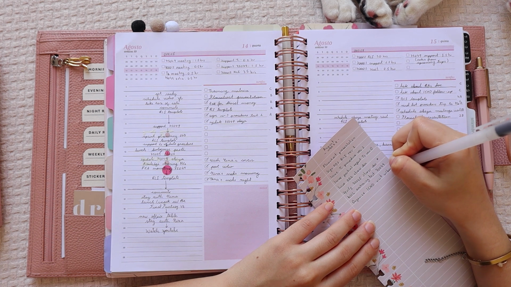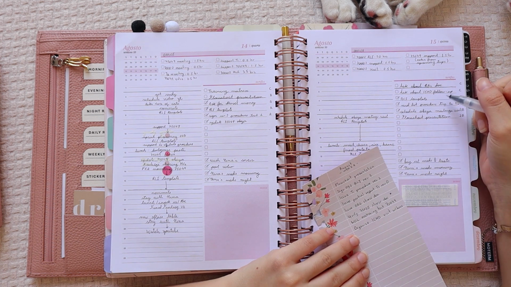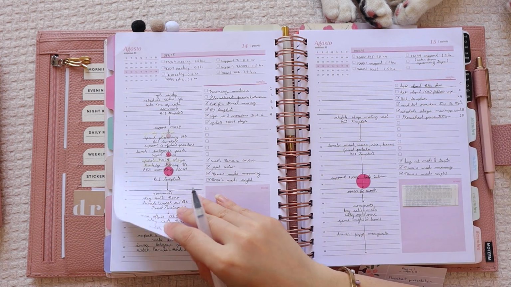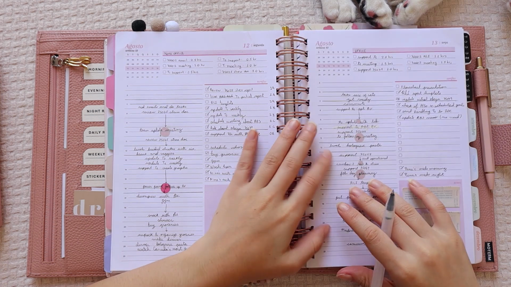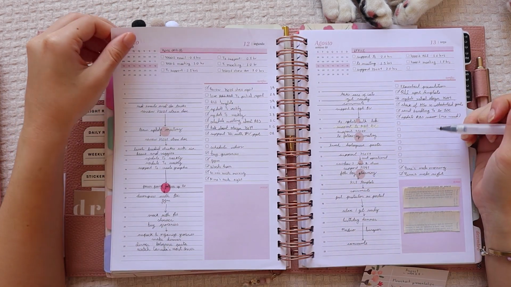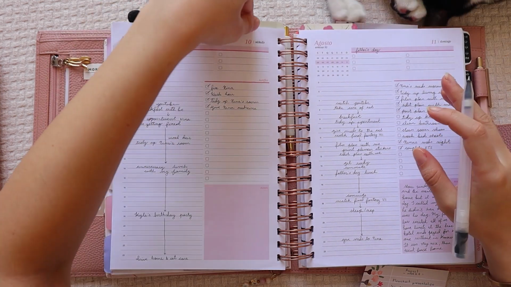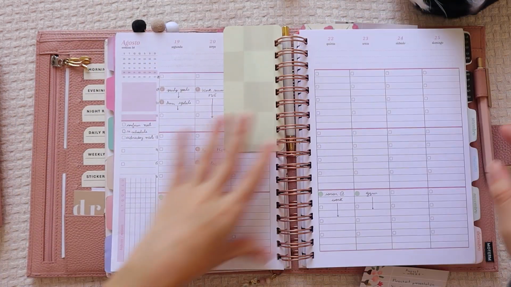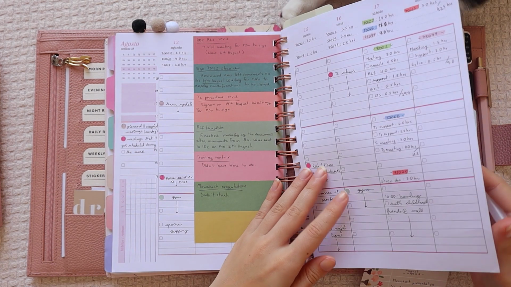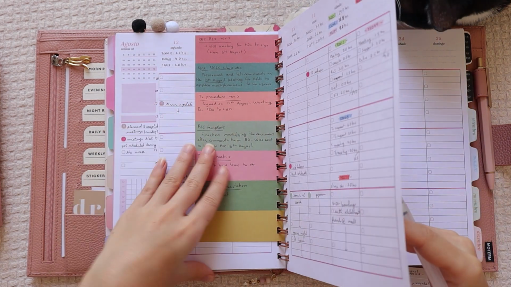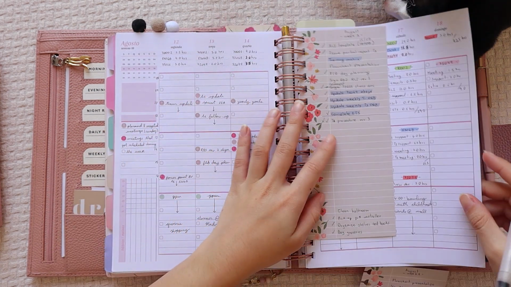So I'm going to write that down. Let's see what else. Flowchart presentation. I think that's pretty much all that I have in terms of work. So let me get back and see what else I have for the rest.